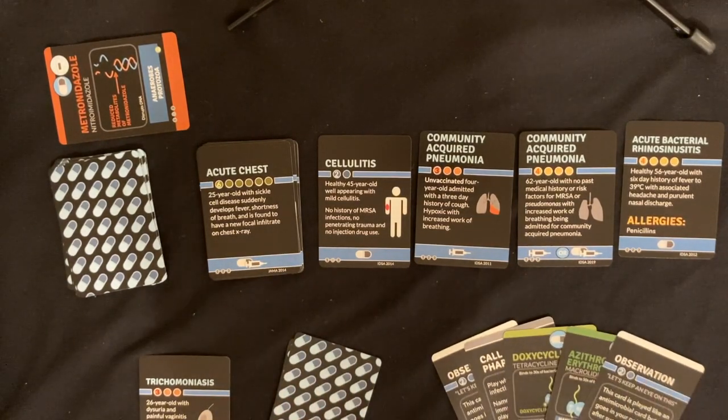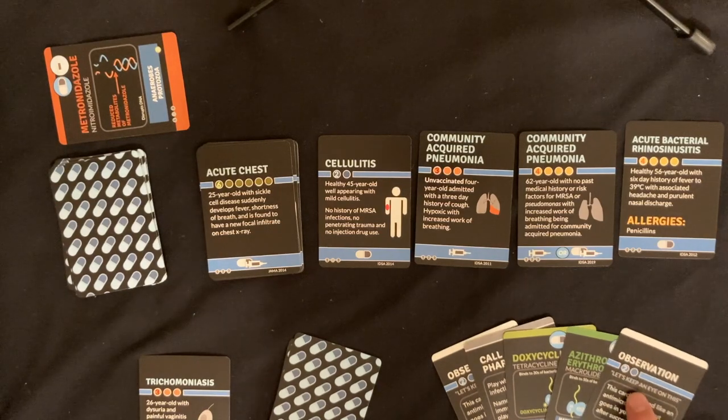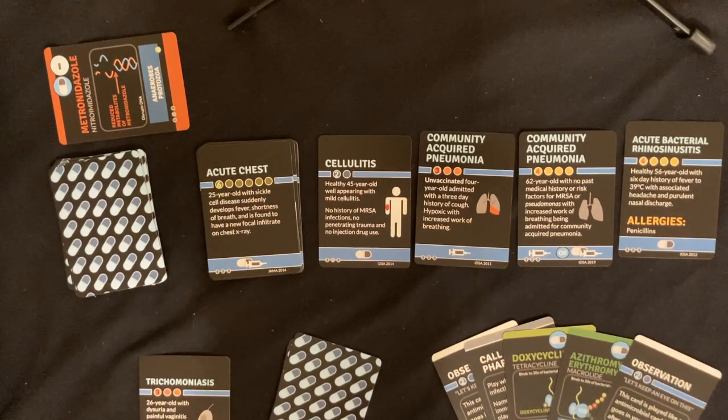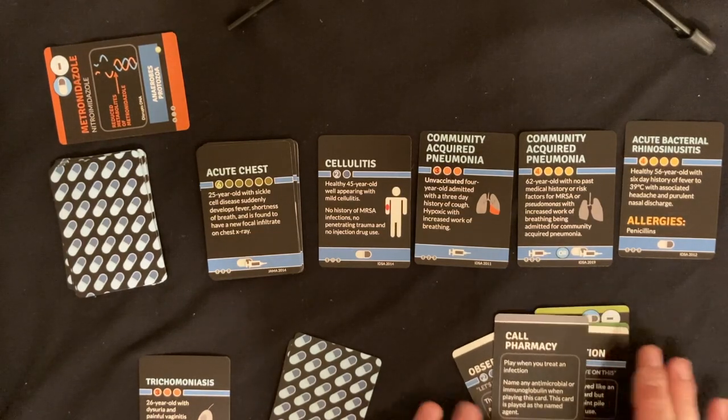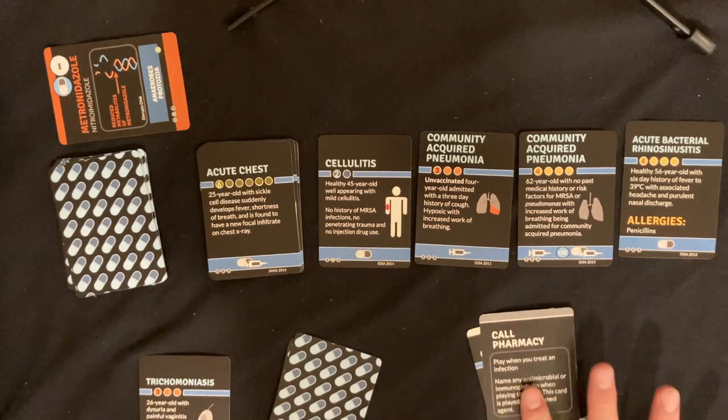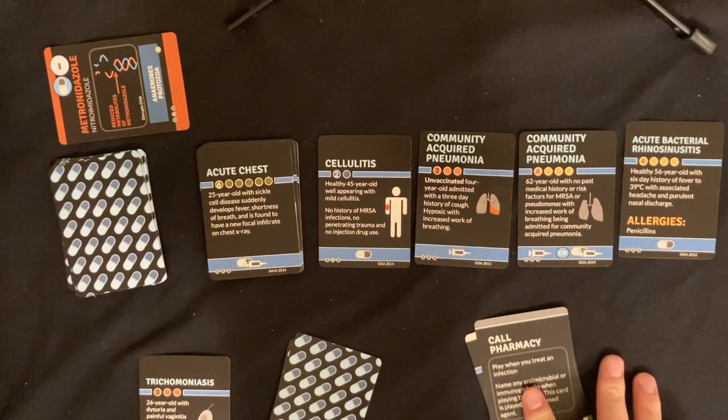They've got a couple special cards that we should know about. Observation: certain infections do not need to be treated with antibiotics. They will use this card if one of those cases comes up. They've also got a wild card called Call Pharmacy, where they can name any infection that they want to. They can name any antibiotic that they want to be able to treat an infection.